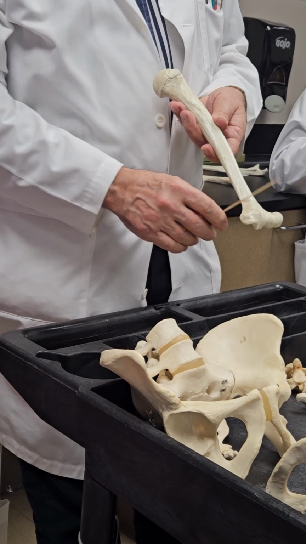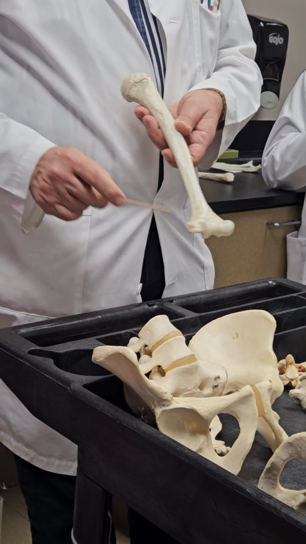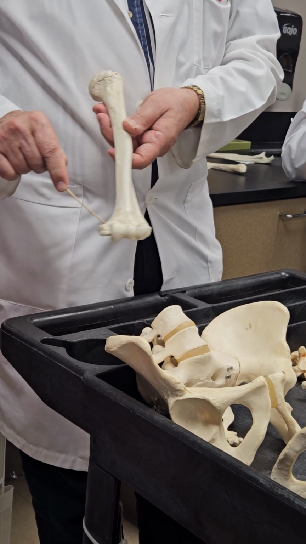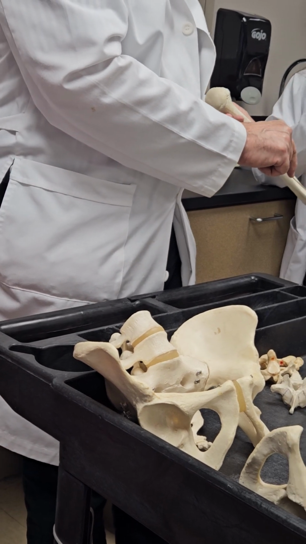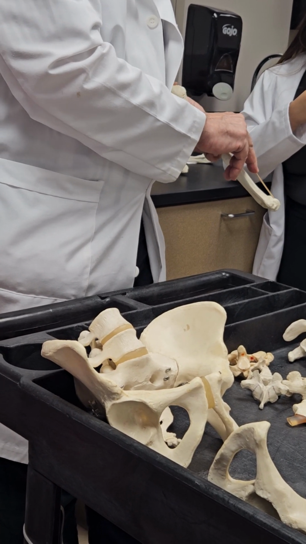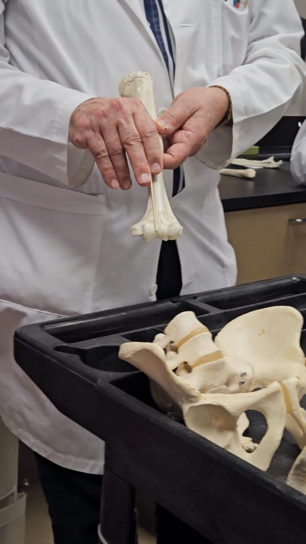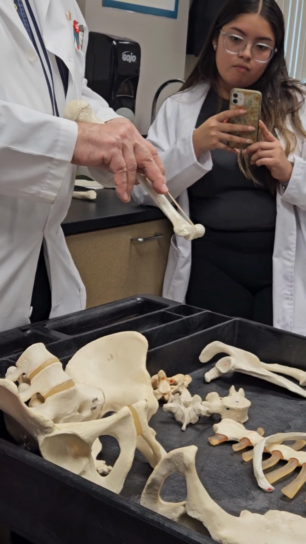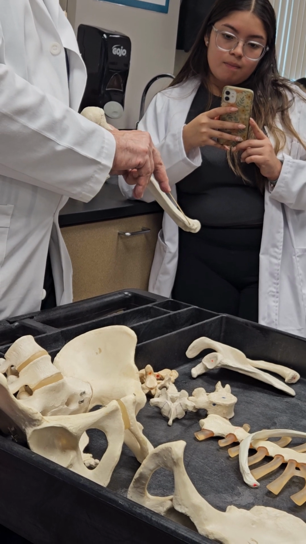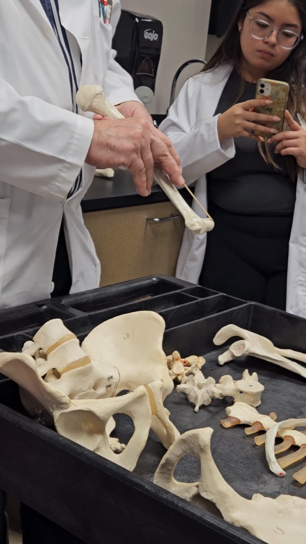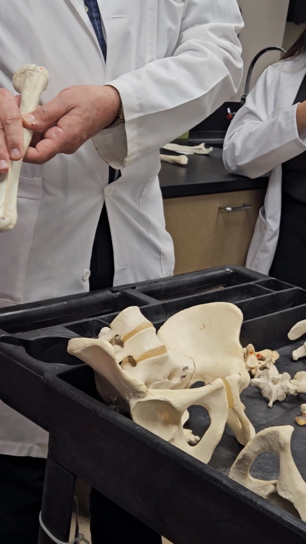At the distal end, on the medial side, the big process sticking out there, medial epicondyle. Next to the medial epicondyle, that joint surface there, trochlea. And all the way opposite of where the medial epicondyle is, that joint surface there, is capitulum.